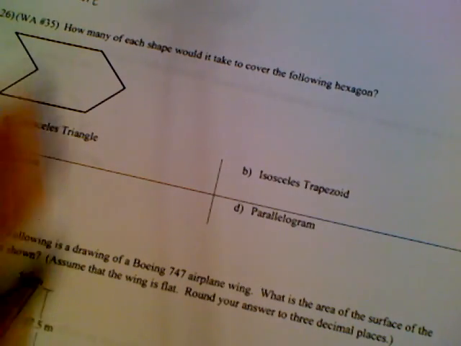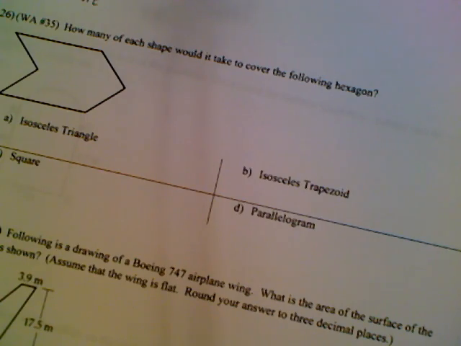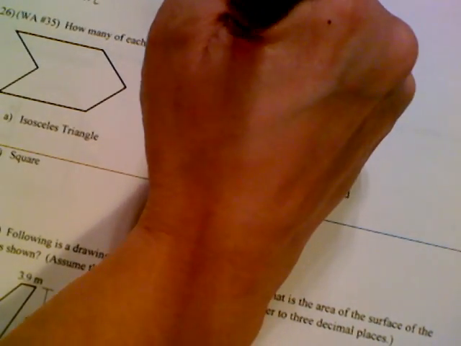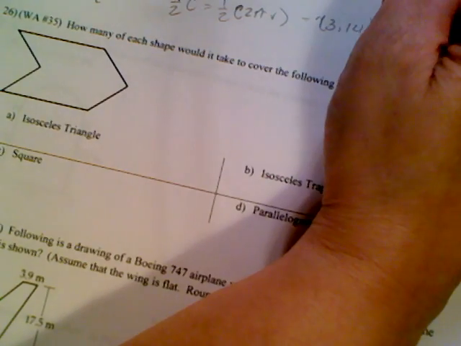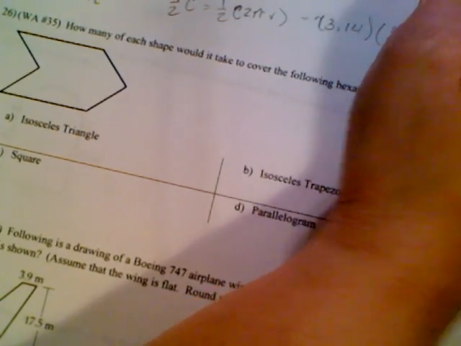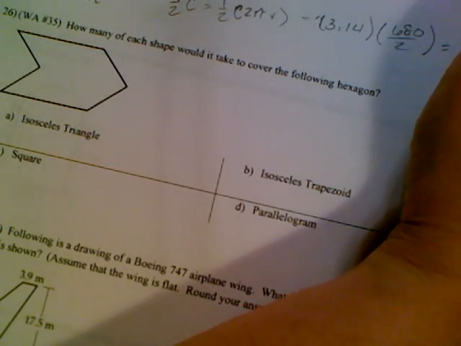Because the Superdome is not curved on the bottom, we're looking at half of the circumference. So that's really just going to be half of 2 pi r, which gives us pi, which is 3.14, and our radius is going to be 680 divided by 2.